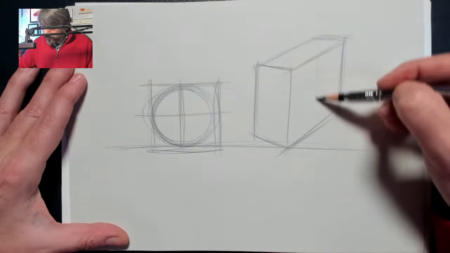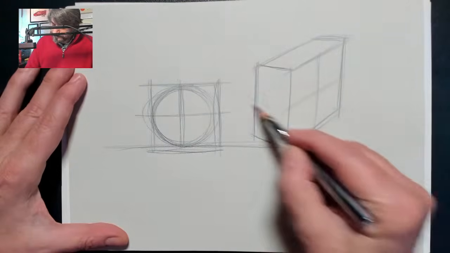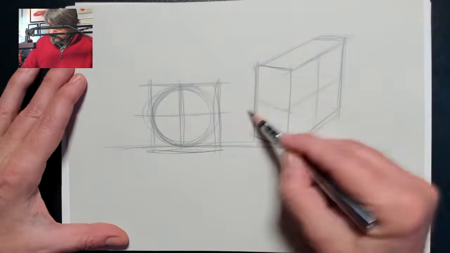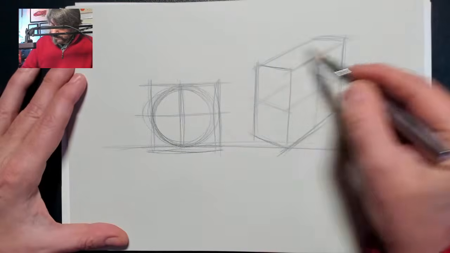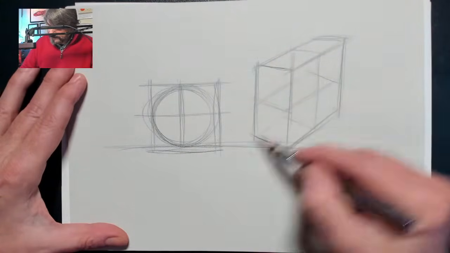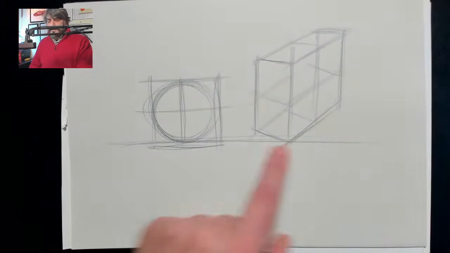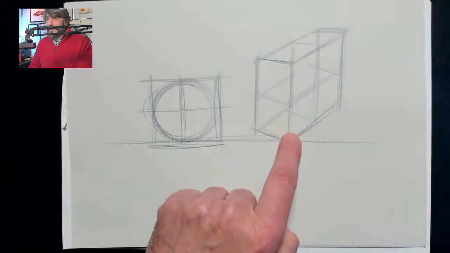Okay, and of course, here too, we have our middle lines, okay? You can see front view, perspective.